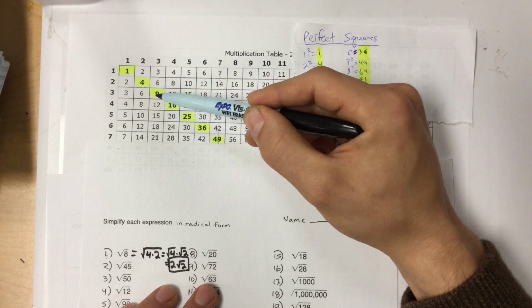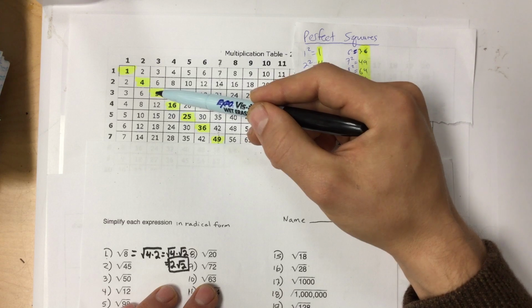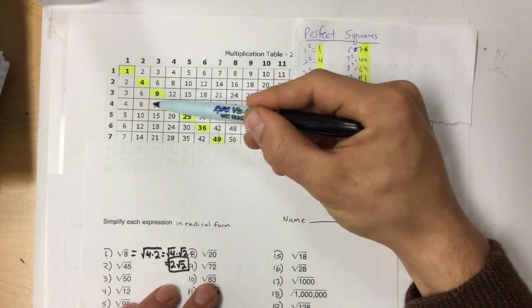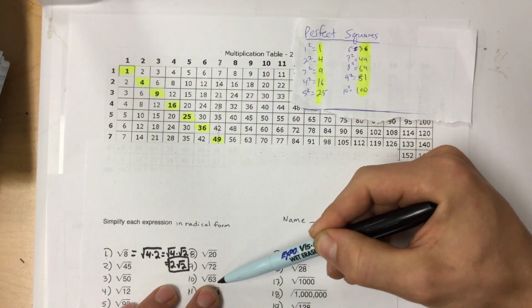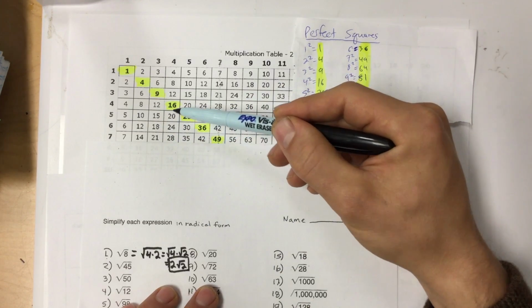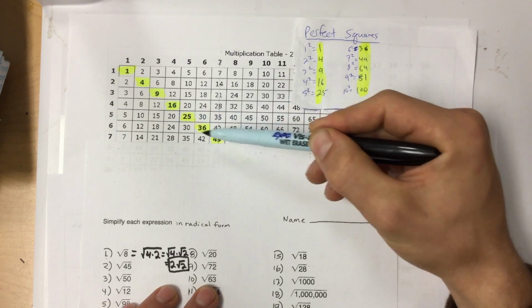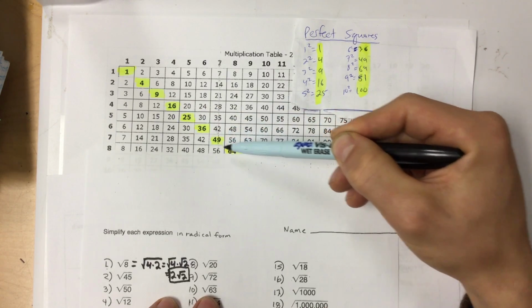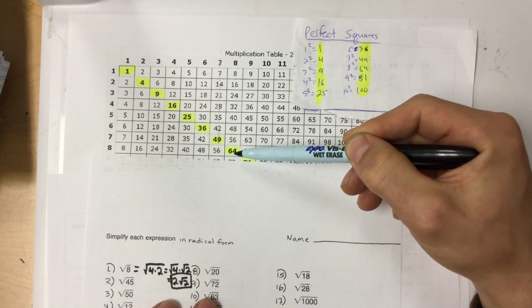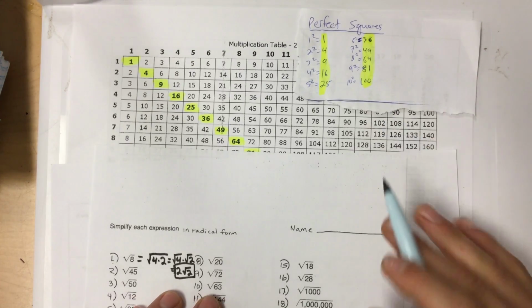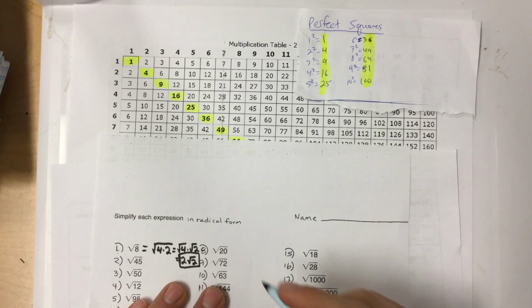Okay, does 9 go into 63? Well, yes, we just said that. 9 times 7 is 63. So 9 is a perfect square that goes evenly into 63. Is it the largest? Well, let's keep checking. If you kept checking 16, 25, 36, 49, 64, none of those go evenly into 63. So the largest perfect square that divides into 63 will be 9.